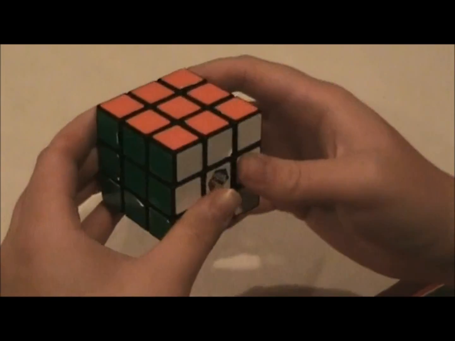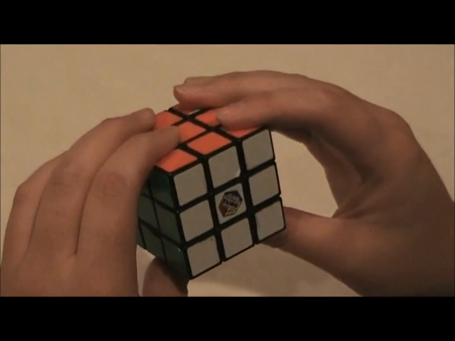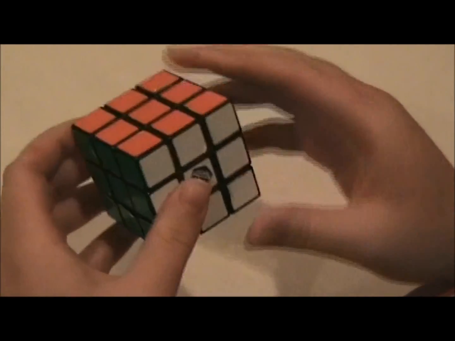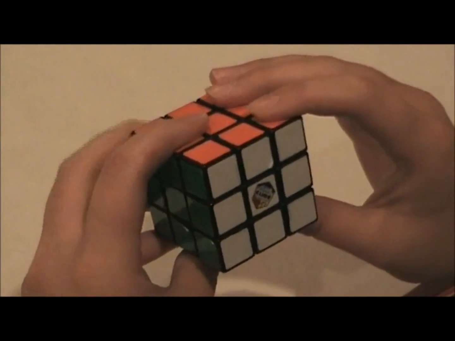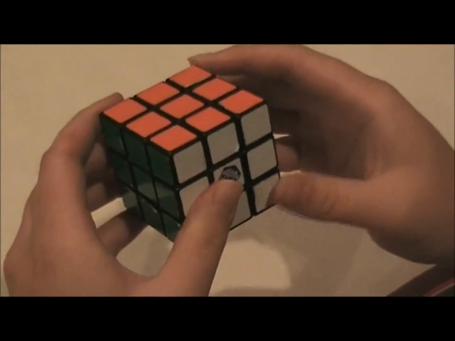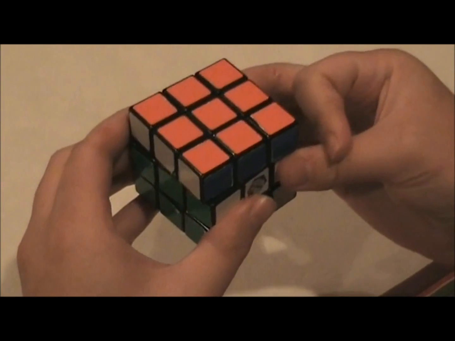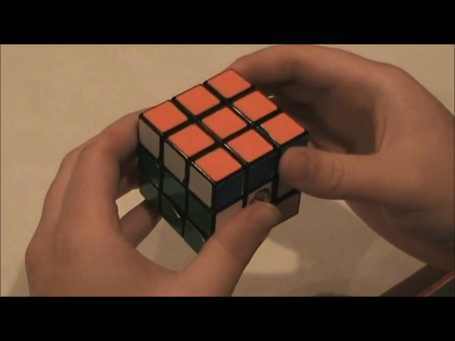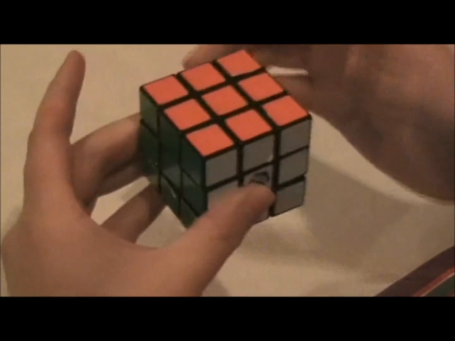Now, what's important to know about these different faces is that when you say a move, such as front or up, it means that the move is in a clockwise direction. For example, if you say up, it would just be like this. But if you say up prime or U prime, that would mean that you're turning the face counterclockwise.